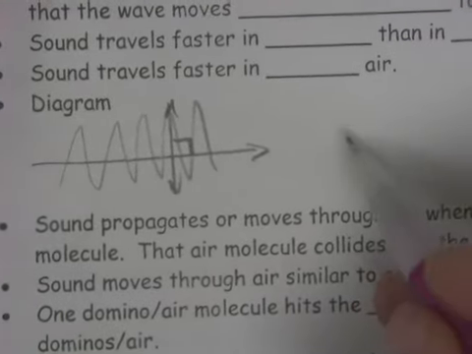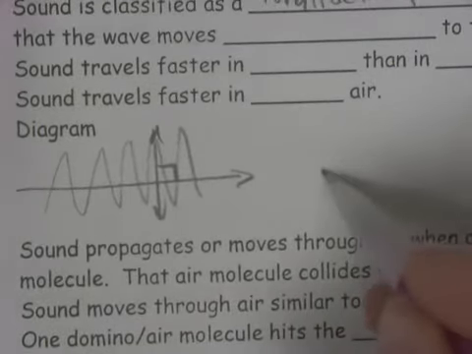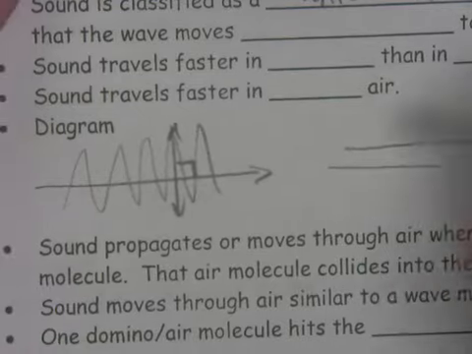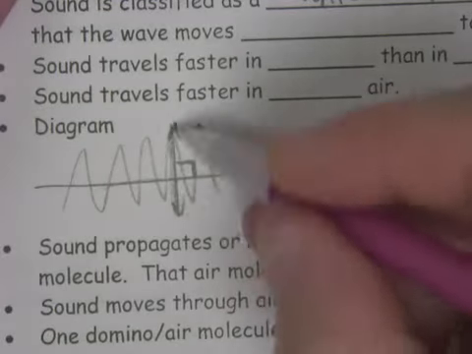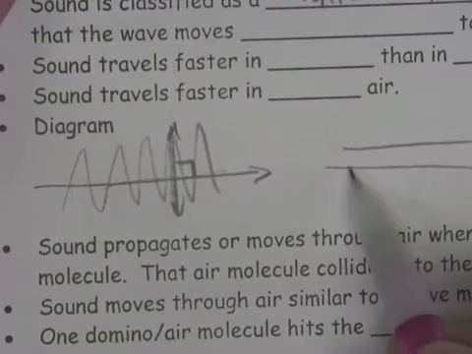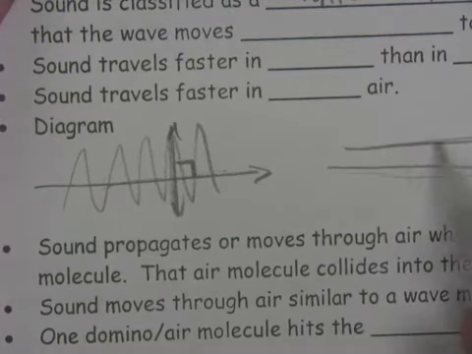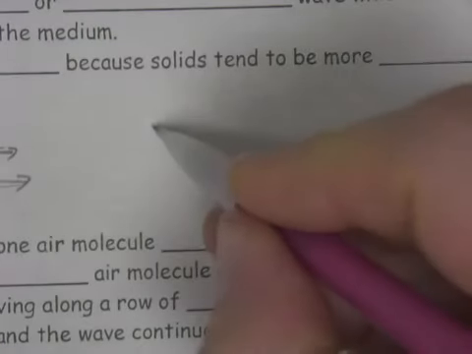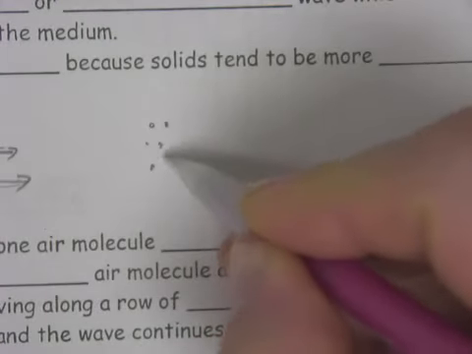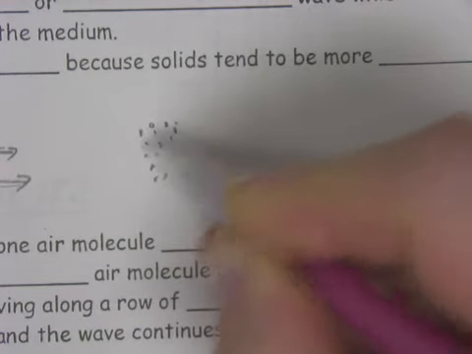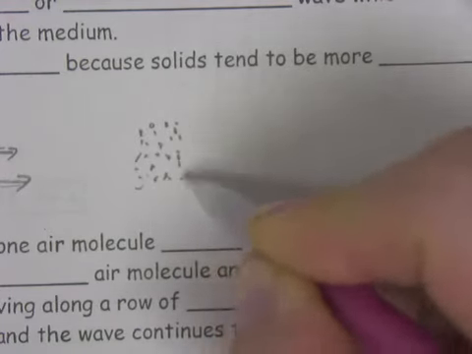Sound is a longitudinal wave. So the wave is going to move this way, and then the medium is going to move this way. So transverse, the wave goes this way, the medium moves up and down. Longitudinal, the wave moves one way, and then the medium moves in the same direction. Those two are parallel.